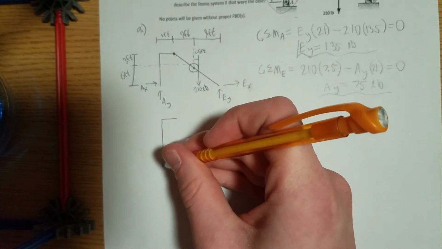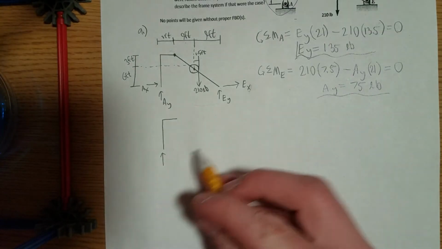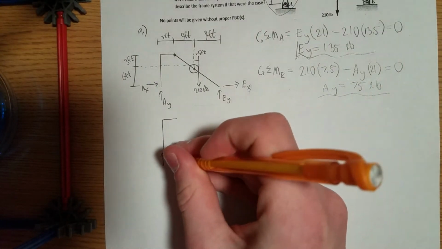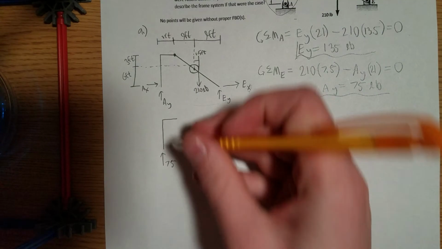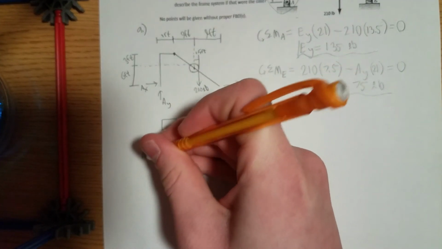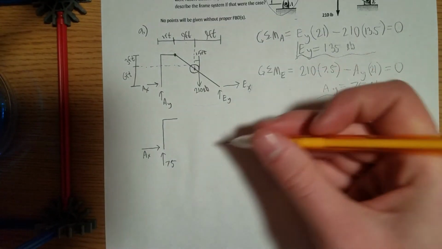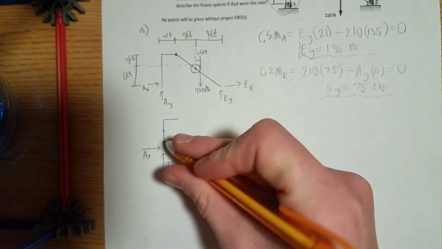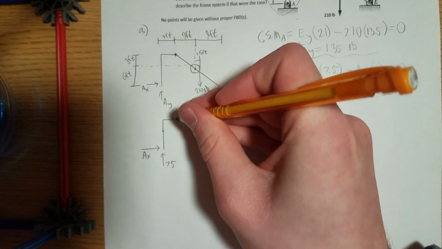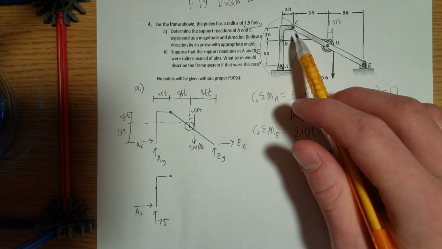So at A, we've still got our AY, which we calculated as 75. So I'll just go ahead and draw that in as 75 now. And then AX, which we don't know what that is. I'm going to draw a little dot at B. And then here we have C from up here.